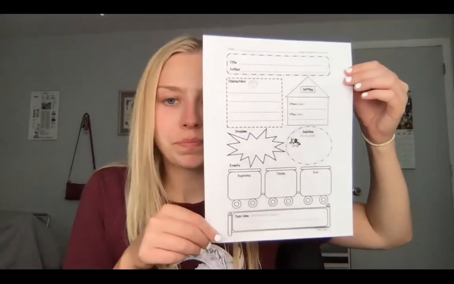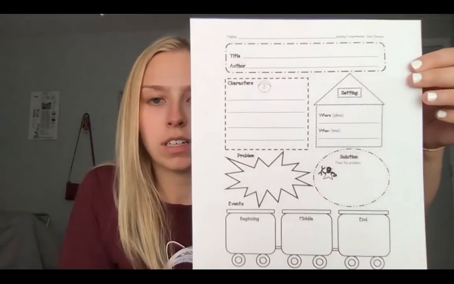What you should have in your resource bag that I want you to get out is this worksheet. It doesn't have a title, but at the top it says title and author, and it has different story elements on there. All that story elements are is just the different parts of the story, such as the characters, the setting, problem, solution, and then the parts of the story, beginning, middle, and end, and then main idea. So what is the author teaching us, or why did they write this story? What's the idea of it?